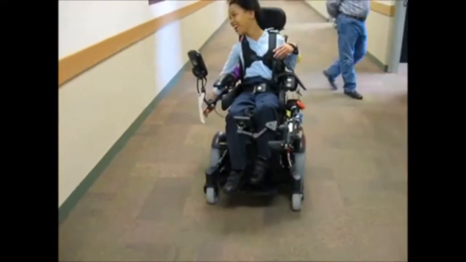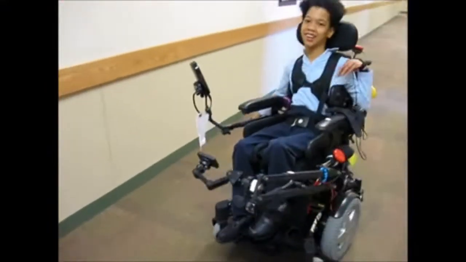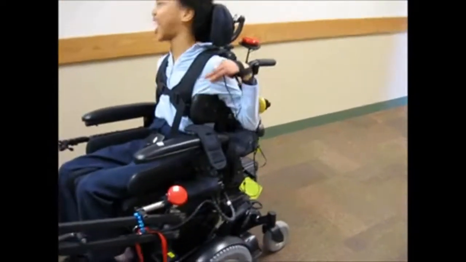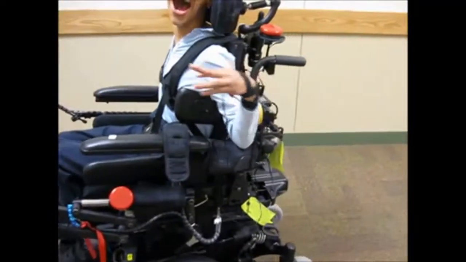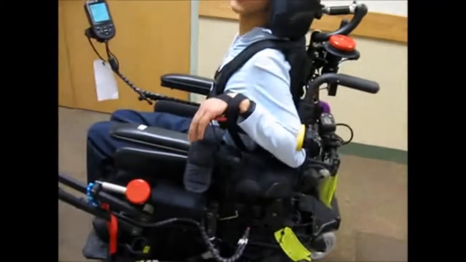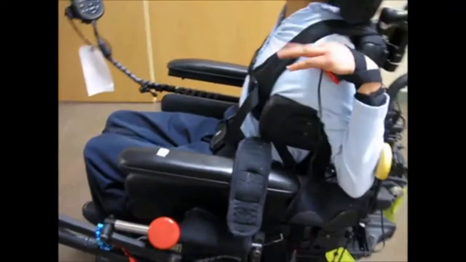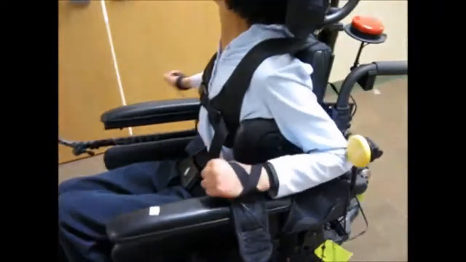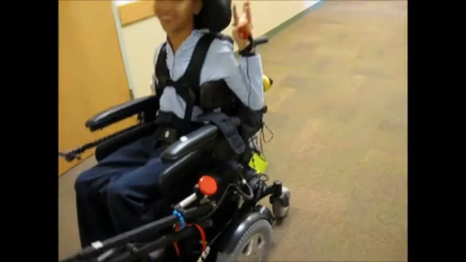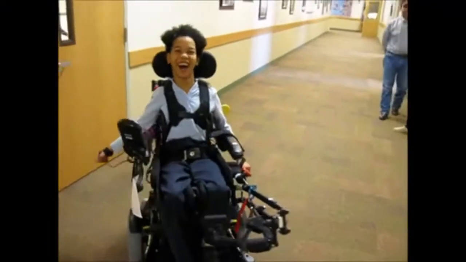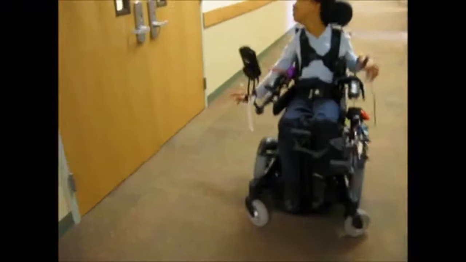All right, this is Faith driving. She's got her forward switch behind her left arm that she's pushing right now to go straight ahead. And she's got a switch in her left hand for left turns. Can you show us a left turn, Faith? Yeah. There you go. Good job. And she's got the switch in her right hand for right turns.